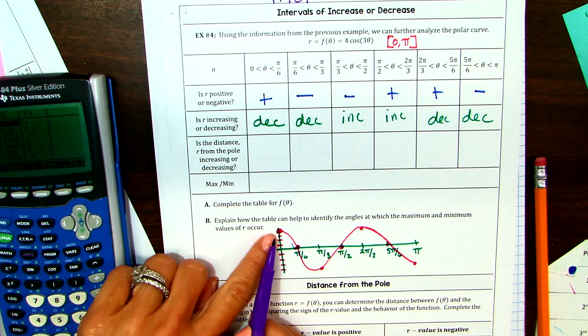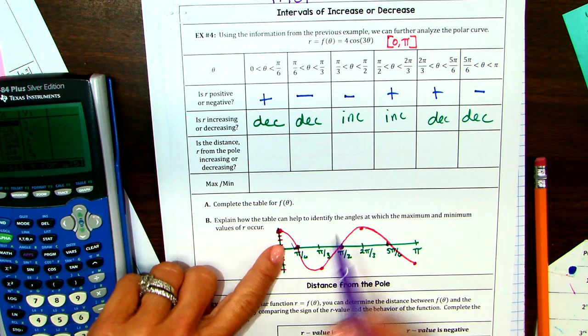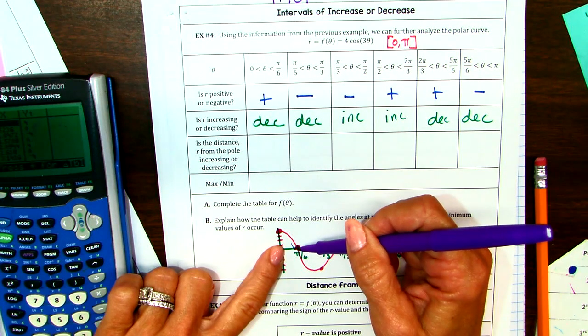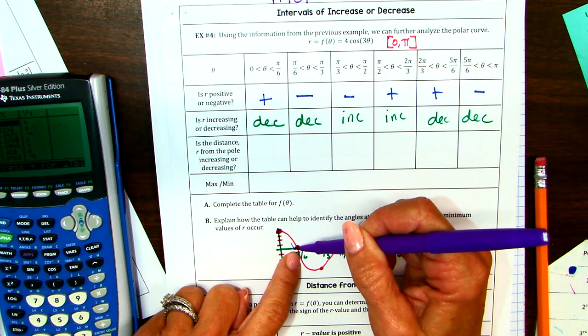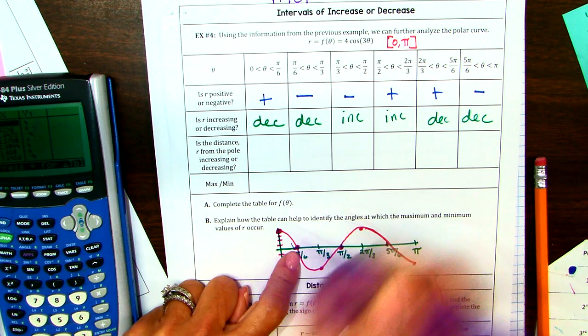But as we go from 0 to pi over 6, are we getting closer to the x-axis or further away? We're getting closer, right? From here to here. So the distance is what? Increasing or decreasing? Decreasing.